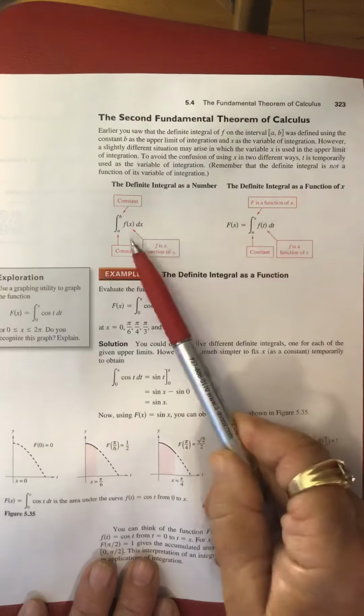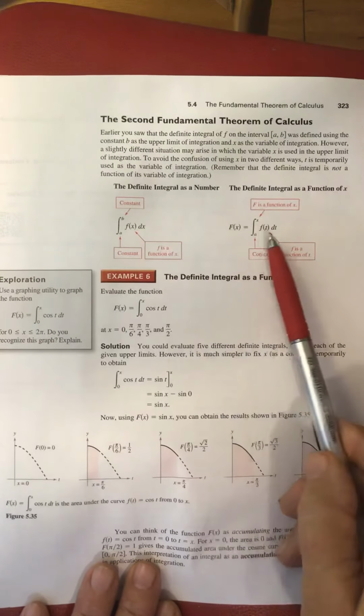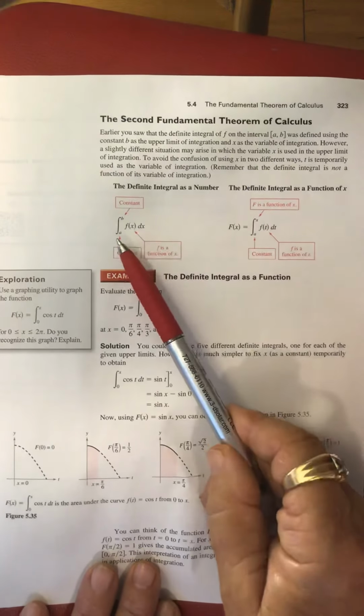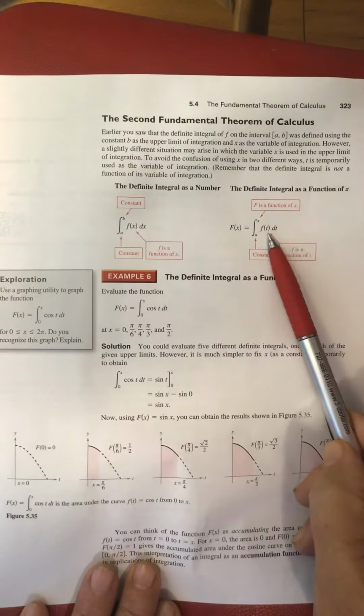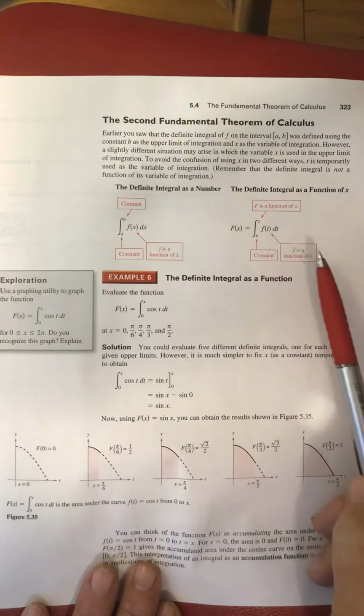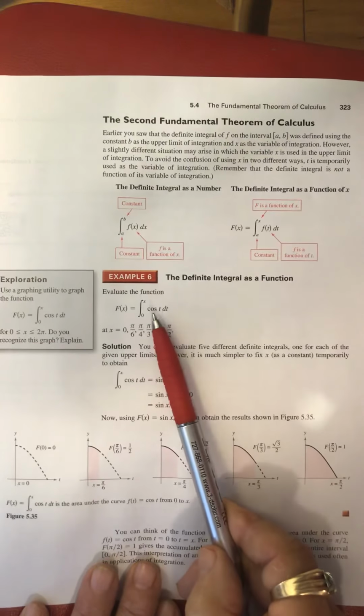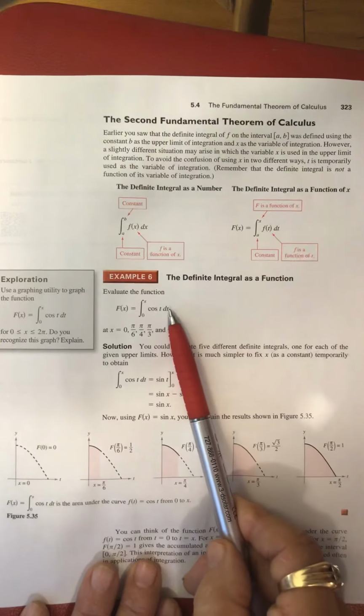So this integral and this integral are exactly the same antiderivative, except this will be an x and this will be a t. You'll put in a and b and get a number. Here, you'll put in a and x and you'll get a function. For instance, the integral from 0 to x of the cosine of t dt.